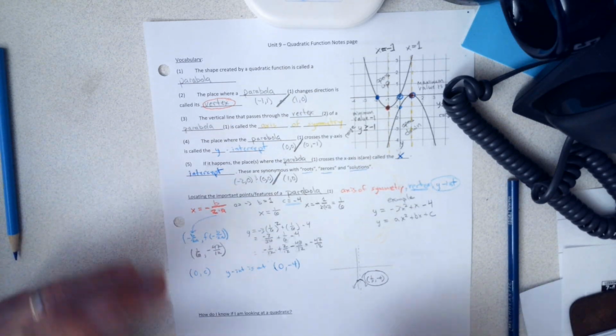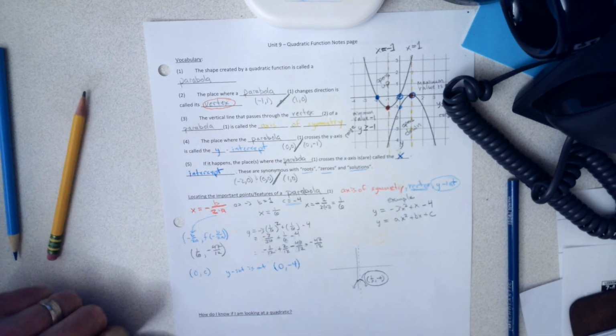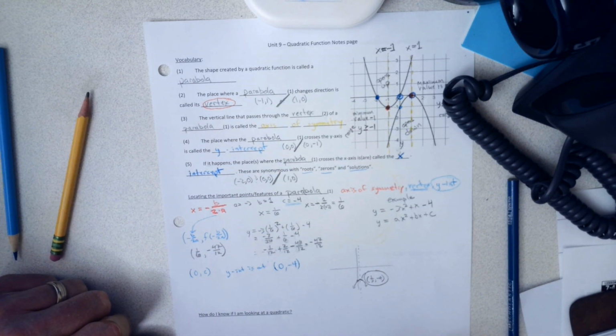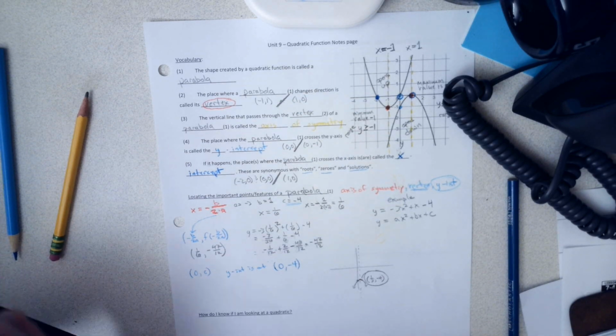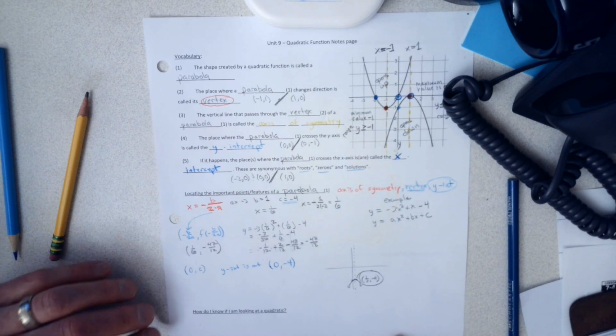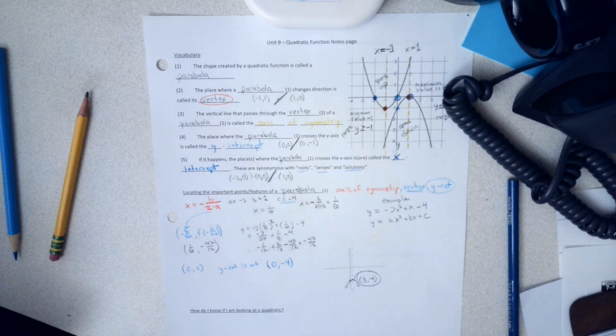Okay, so that's for standard B, how to use an equation of a parabola to find the axis of symmetry, the vertex, and the y-intercept. We will eventually also be working on finding the x-intercepts, but that is a little bit more challenging. This we can get our notes updated here anyway for standard B.